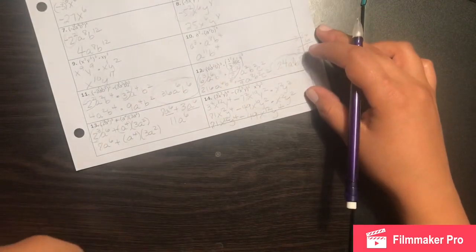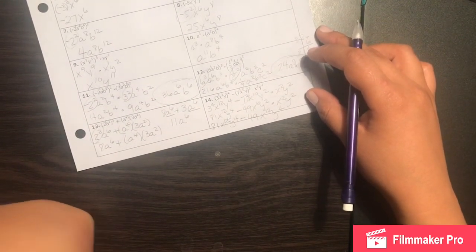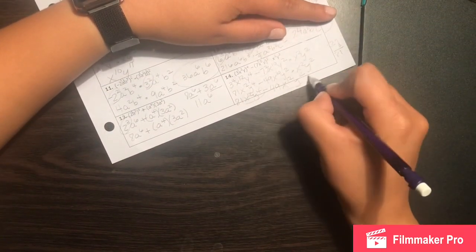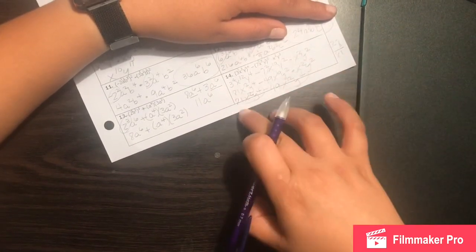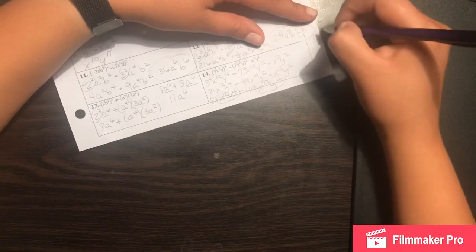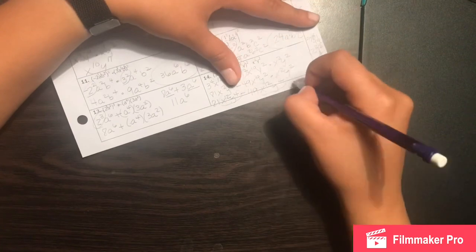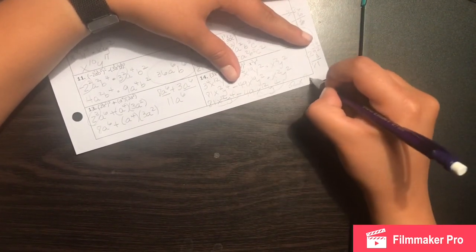Now that I've cleaned up the product rule, I look to see if I can subtract these two. And I can. I know I can because they have the same last name, okay? So now I just read it from left to right. 81 minus 49 is 32. And then I keep the same last name, so it's 32 x to the 12th, y to the 4th.